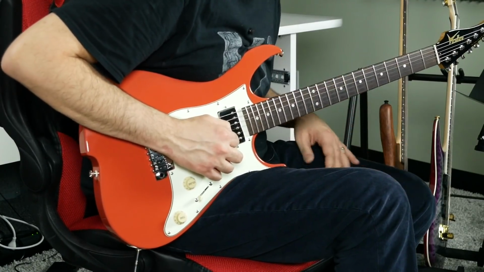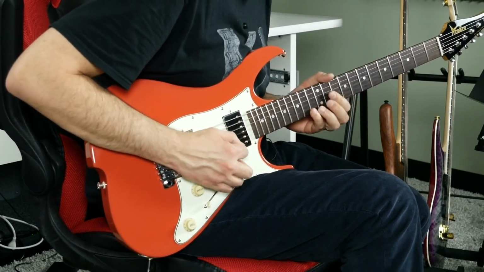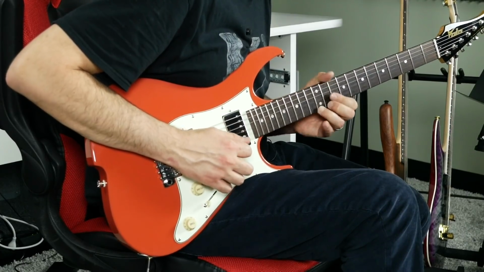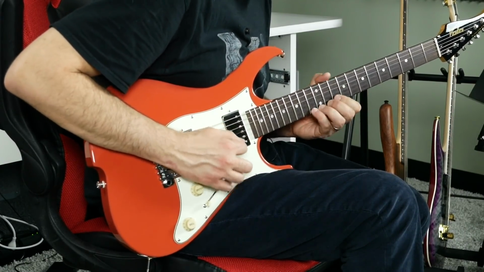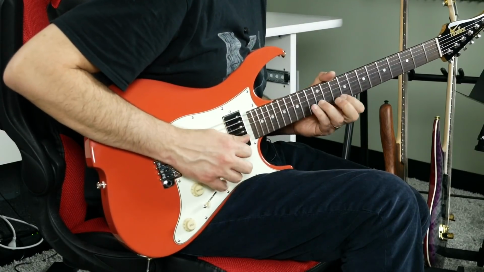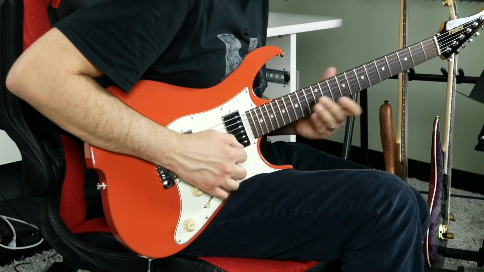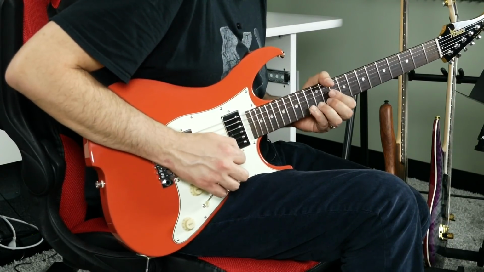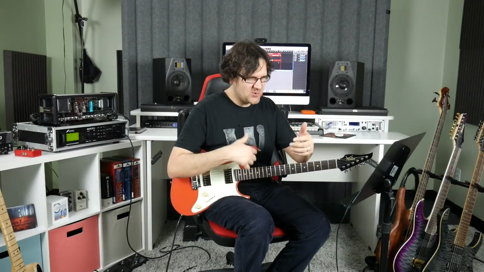And once you get comfortable with that, you can maybe approach it with some chromatic passages. Start really simple. Simple ideas are going to resonate with the listener a lot better than more complex ones.